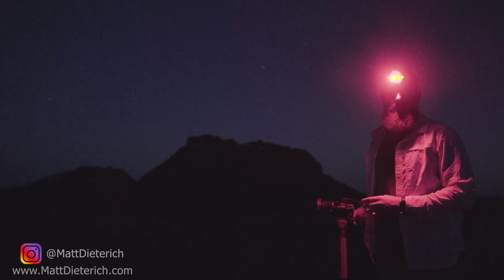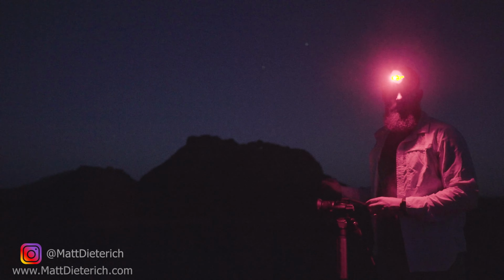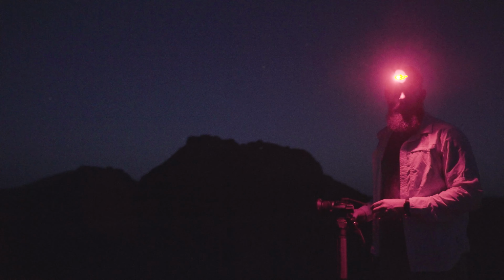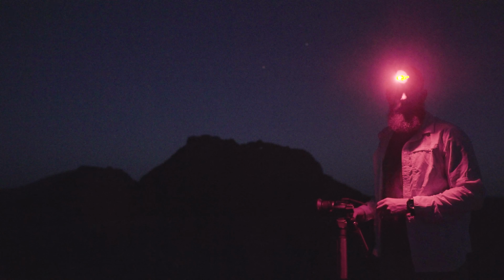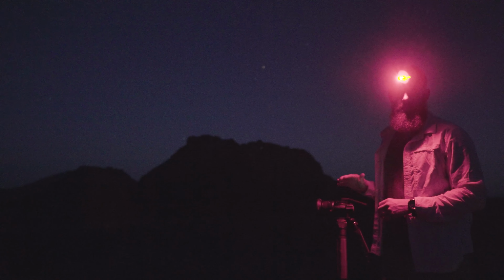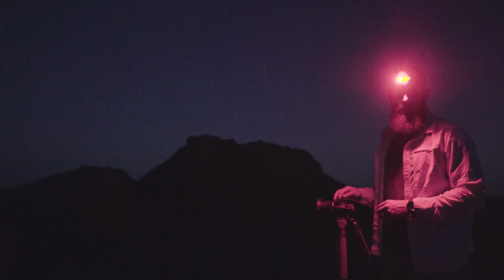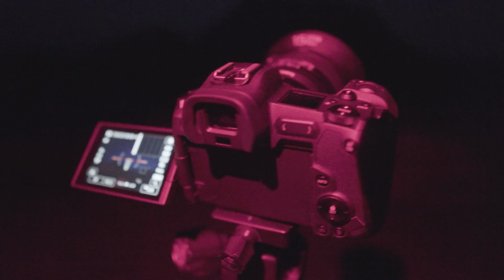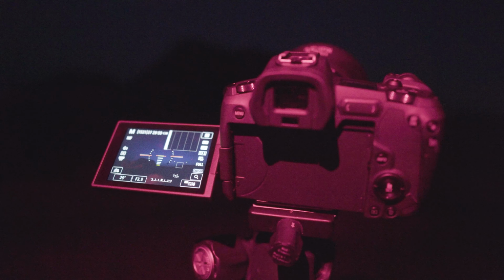Hey guys, we're in Craters of the Moon tonight. We're in front of the spatter cones, which are a beautiful geologic formation formed from volcanoes. And we're using a Spencer's Camera modified Canon EOS R tonight with an IRIX 15mm f/2.5 lens.